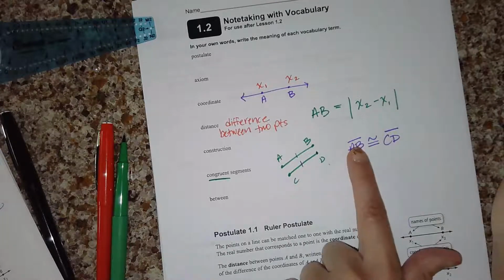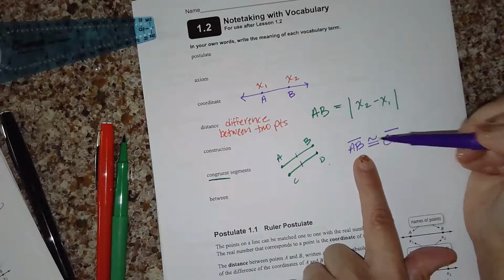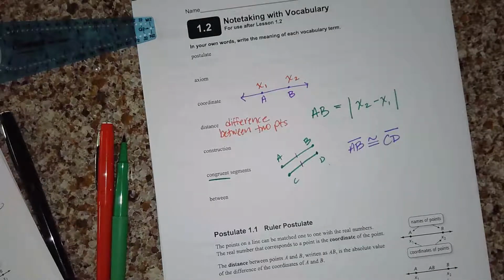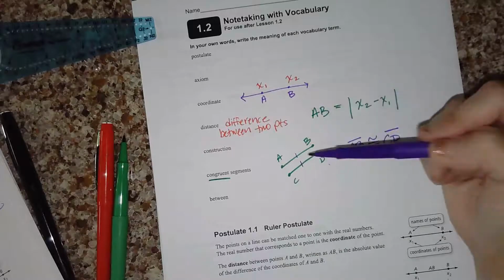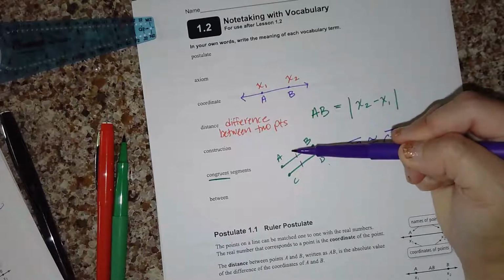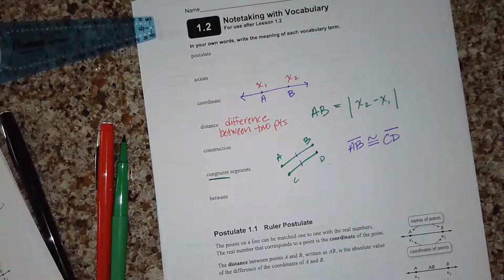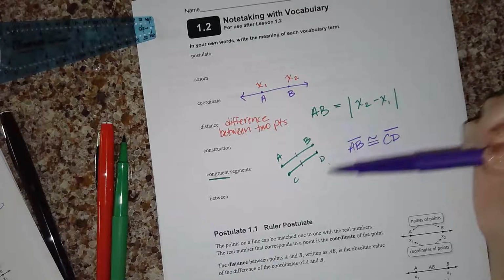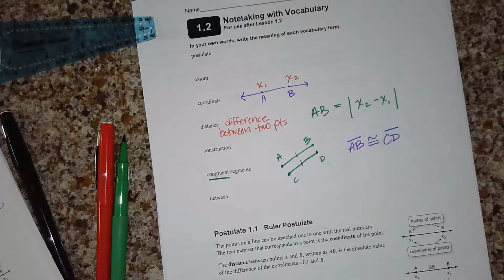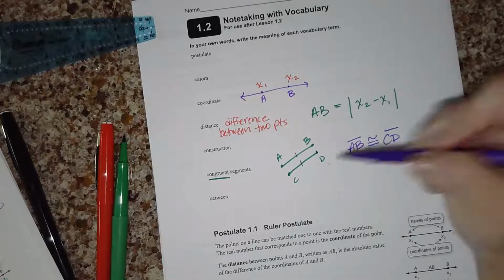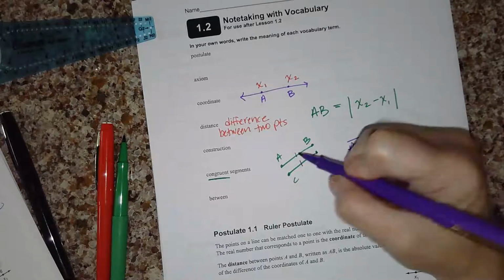Notice I used the line segment, I used two letters, and I used the congruent symbol. You would not say that AB is equal to CD unless you knew the number. Like if I told you this was 5 millimeters and this was 5 millimeters, then you could say they're equal because you knew exactly what the measurement is. But based off of this example, just because of the way I have them marked, you would say they're congruent, because you don't know the number, but by the markings, you know they're congruent.